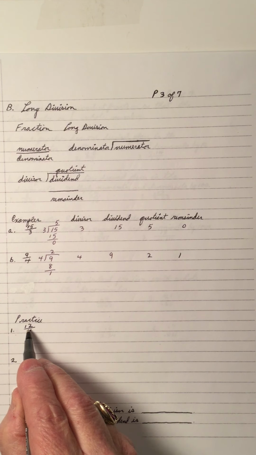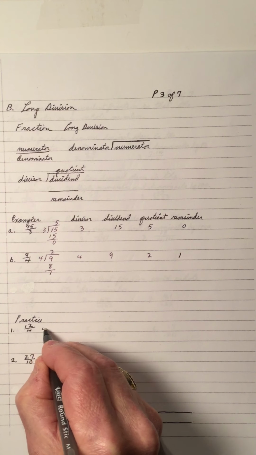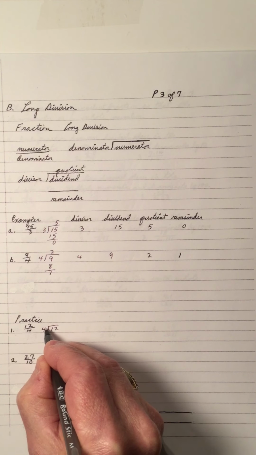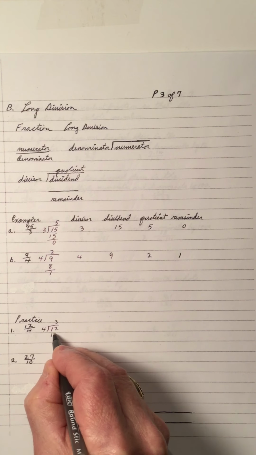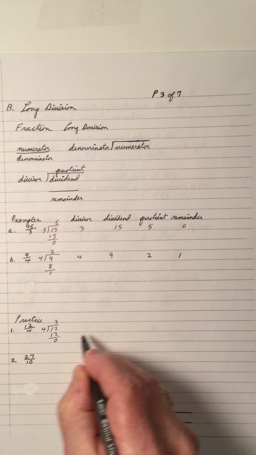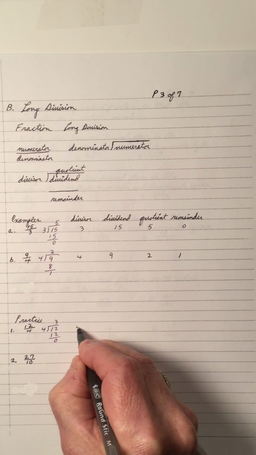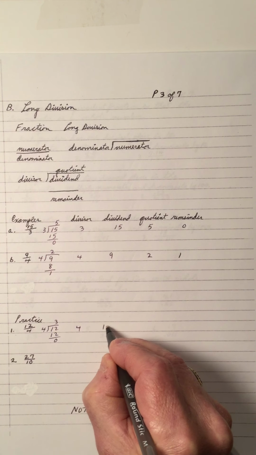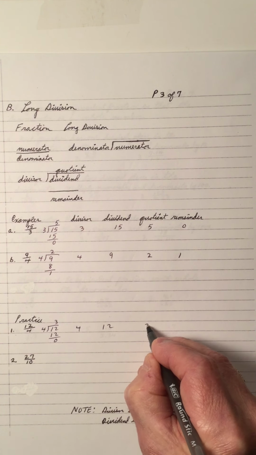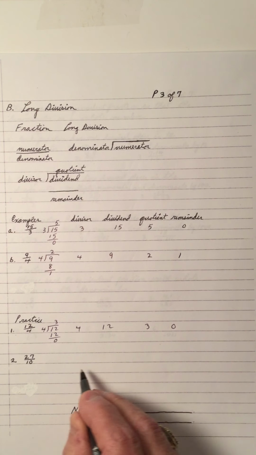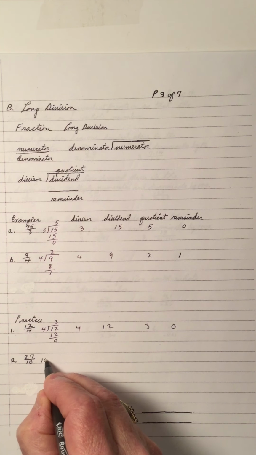Practice. 12 divided by 4, 4 into 12. 4 into 12 goes 3. 3 4s makes 12. So when we divide this out, my divisor is 4, my dividend is 12, the quotient is 3, and the remainder is 0.